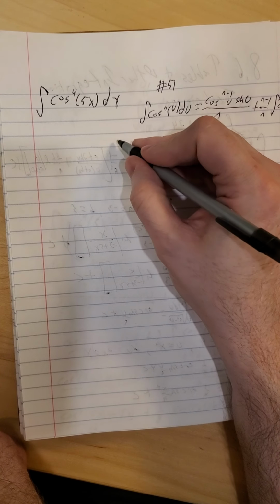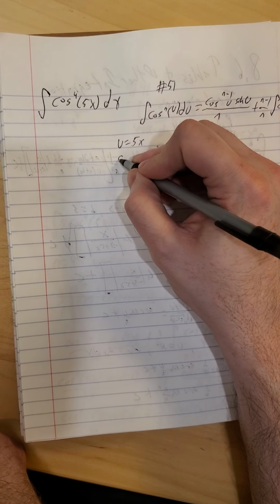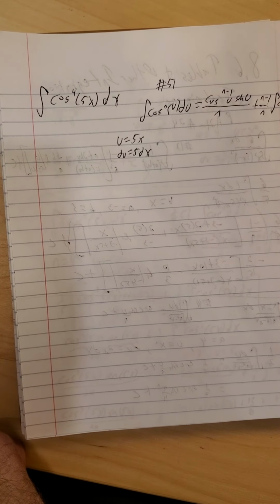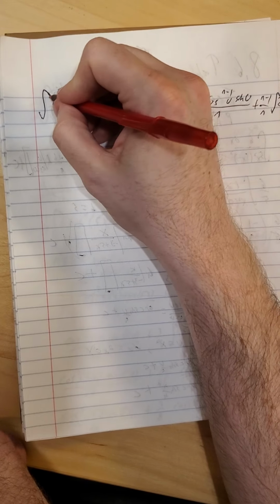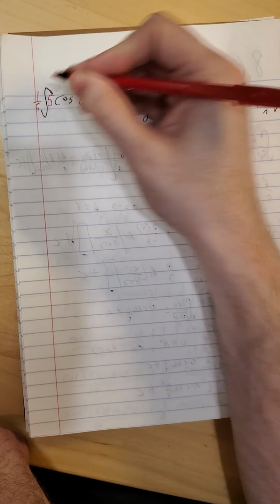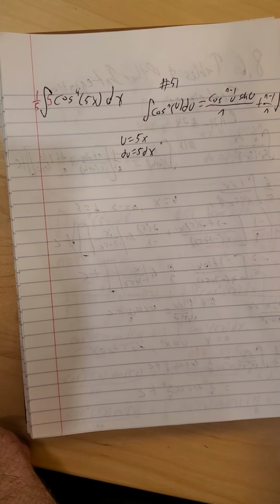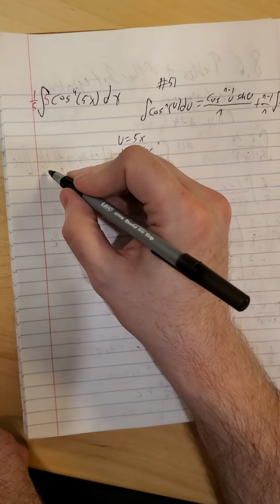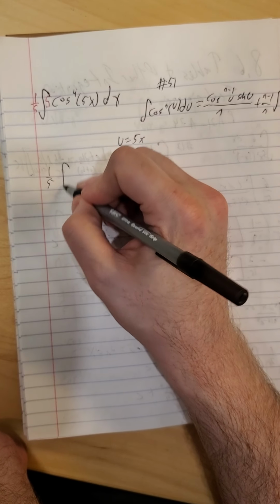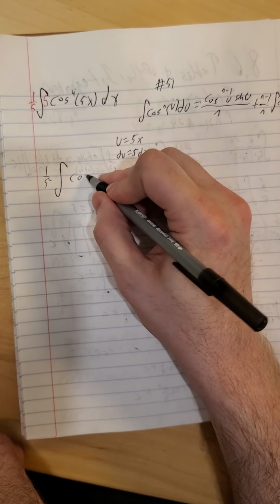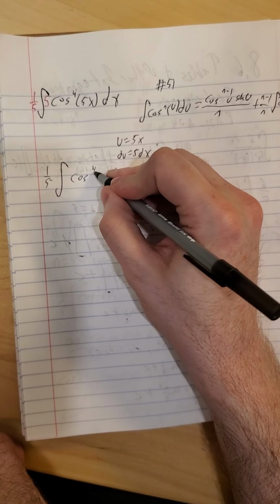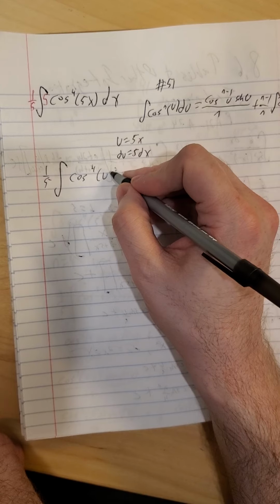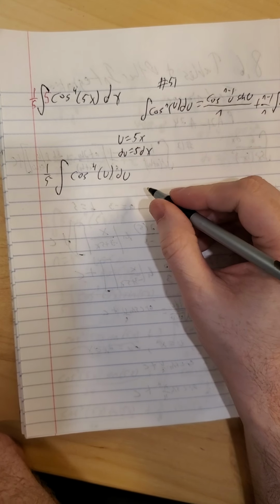So here our u is 5x, so du is 5 dx. I see a dx, I don't see a 5. Again, we just use our trick of multiplying by 1. So we're going to be bringing a 1/5 along for the ride in this guy. So then this is 1/5 integral of cosine to the 4th of u du.